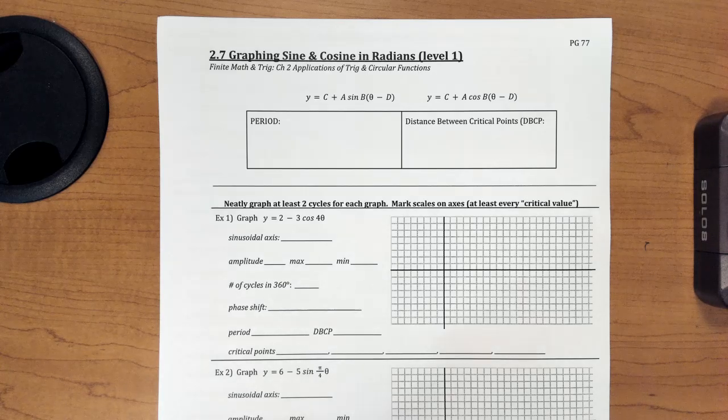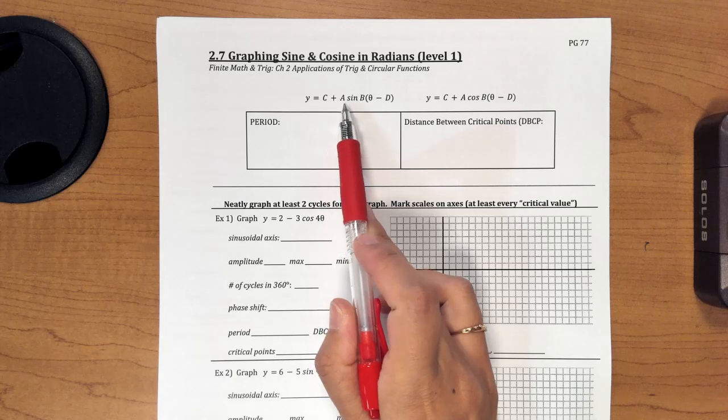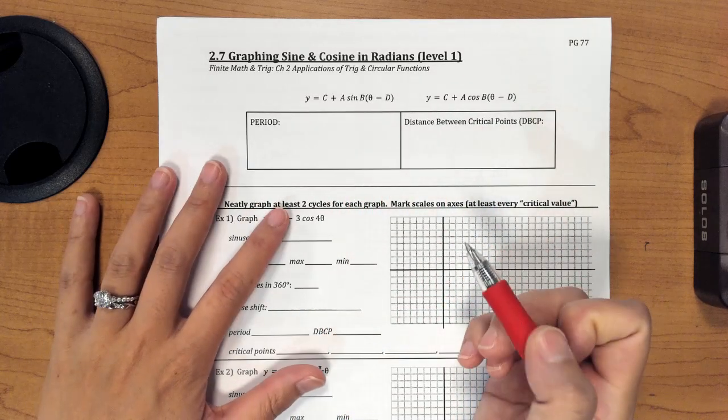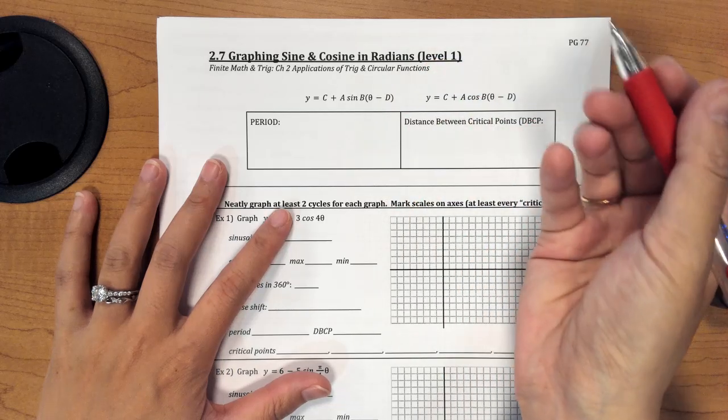Guys, today's notes are on graphing sine and cosine, but we'll be doing this in radians. We'll be talking about everything today except for a phase shift, so we'll cover that tomorrow in level 2. So the first thing you need to remind yourself is that we have c plus a sine b theta minus d, and you want to now think about theta in radians.